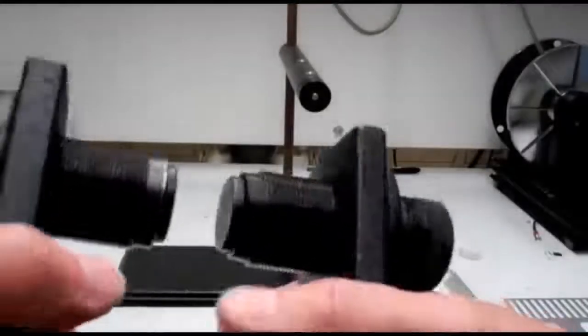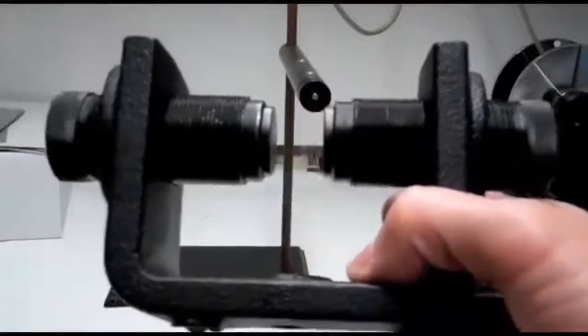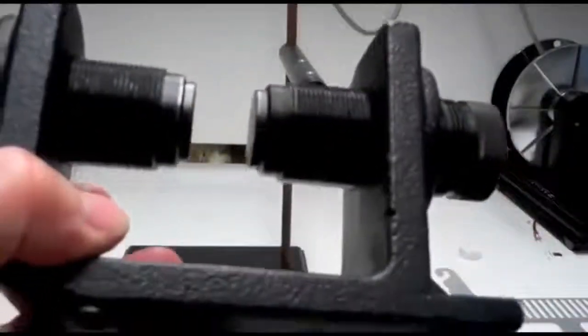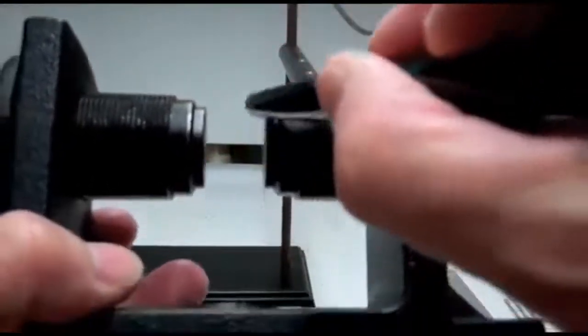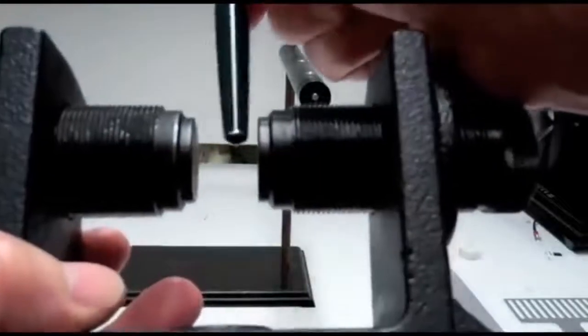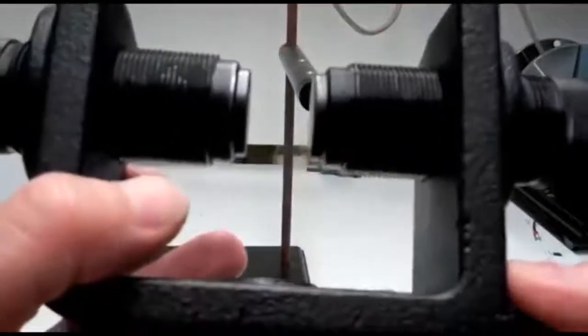I would like to do another demonstration of eddy currents and the resulting magnetic braking that will occur on a pendulum. What I have here are two magnets. This is the north pole of this magnet and the south pole of this magnet. There's a fairly uniform field in between, and these are fairly strong magnets.